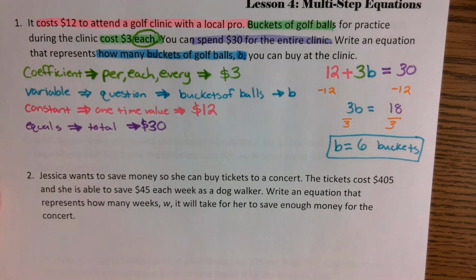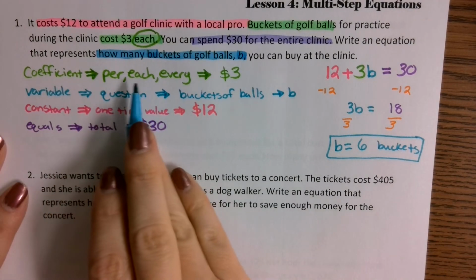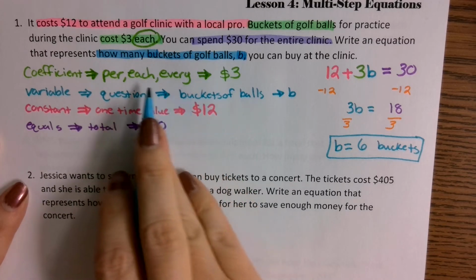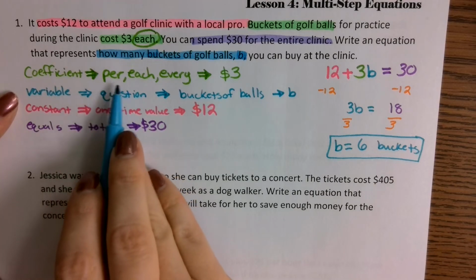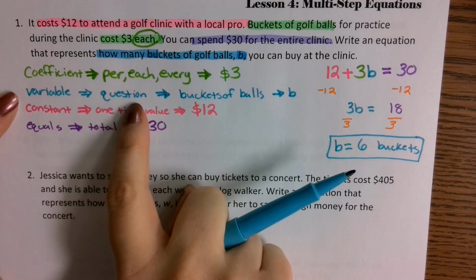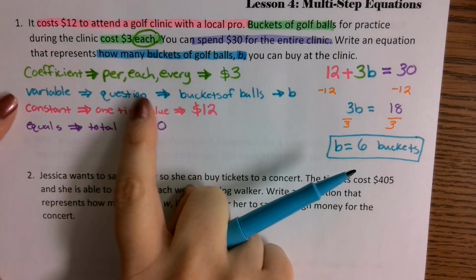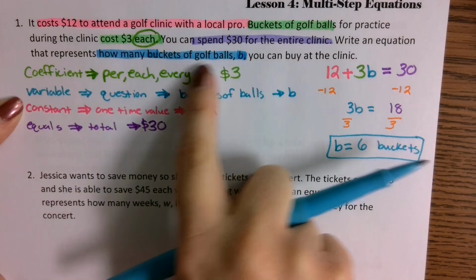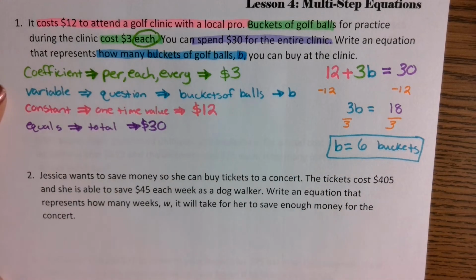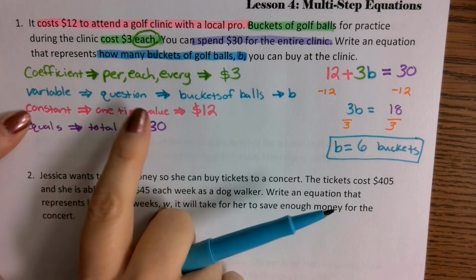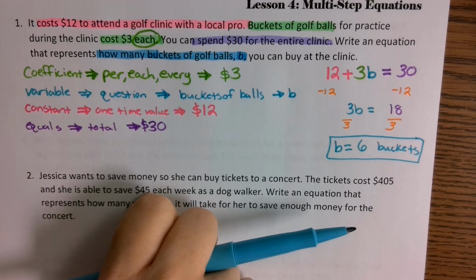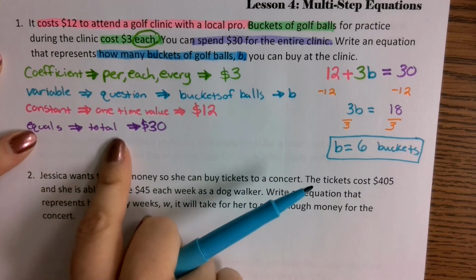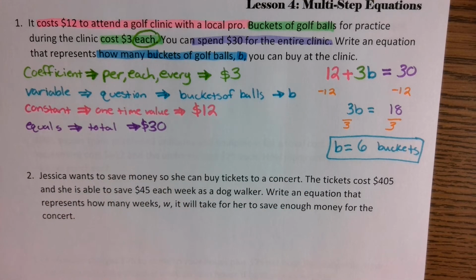Okay, so all you are doing, you are identifying coefficients. You are identifying them by finding those keywords per, each, and every. Typically, that's associated with it. You're identifying your variable because your variable is also associated with per, each, and every, but it's also in the question. The question will tell you or state to you the variable. It might not give you the letter, but it will say something like how many buckets. Okay? The constant is that one-time value, an entry fee, or a one-time payment, or how much you are starting with in your bank account, or how much you're starting with on a gift card. And then how much it equals is the total amount that you're planning to do at the end.